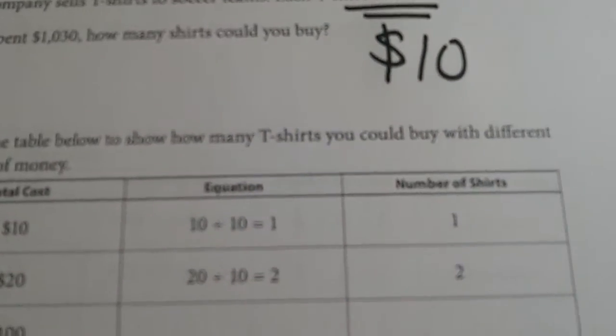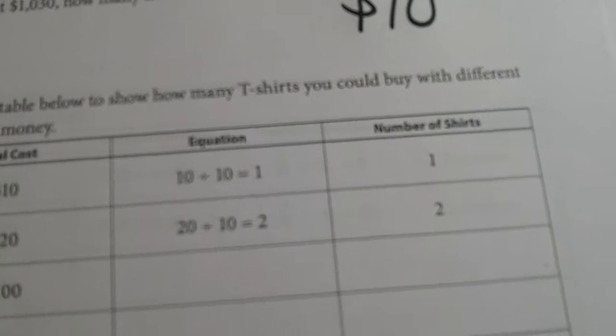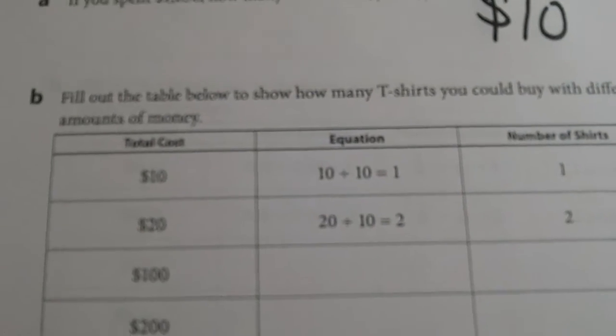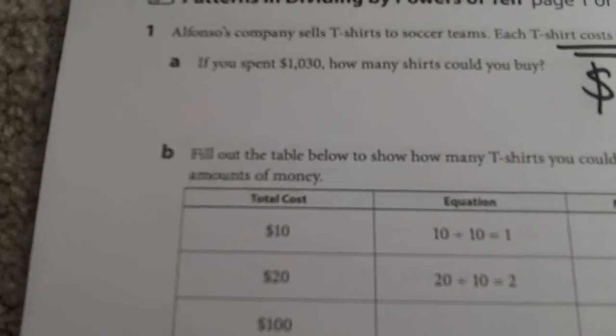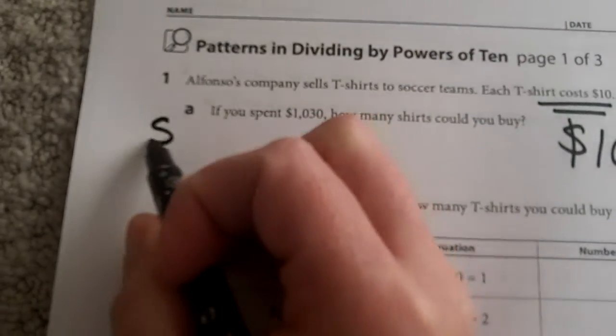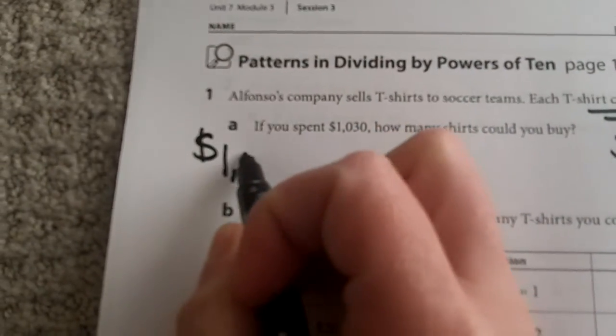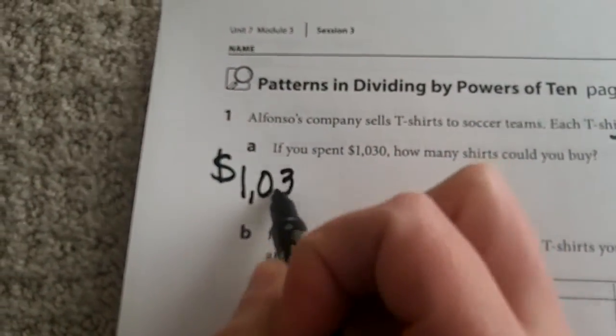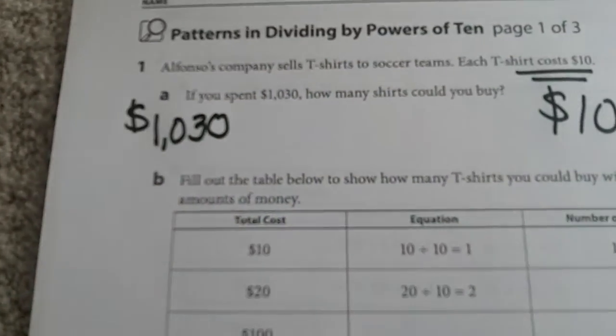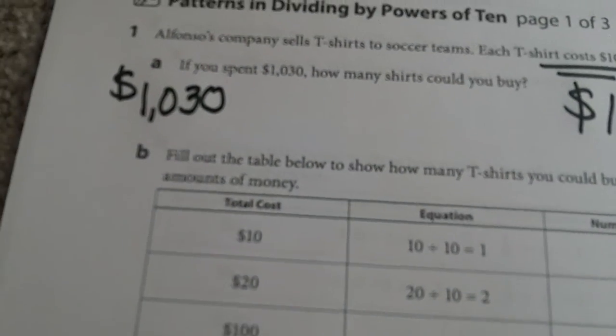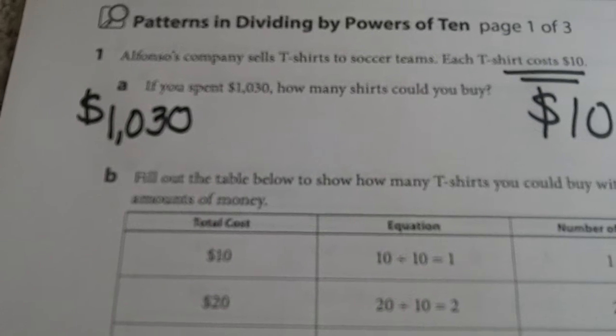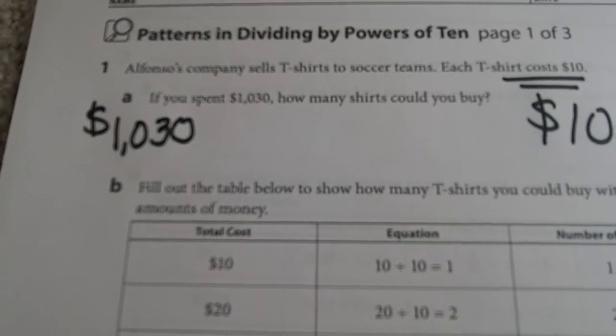So each t-shirt is $10. If you spent $1,030, how many t-shirts could you buy? So if I spent $1,030, how many t-shirts could I buy?